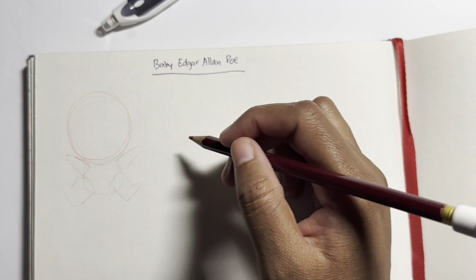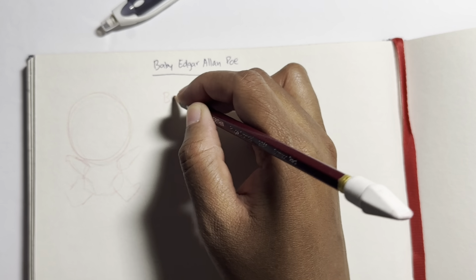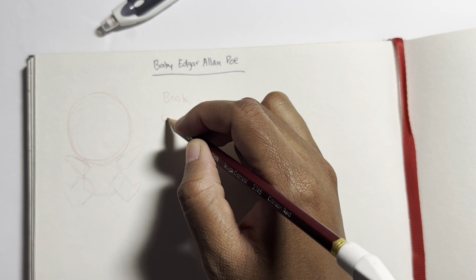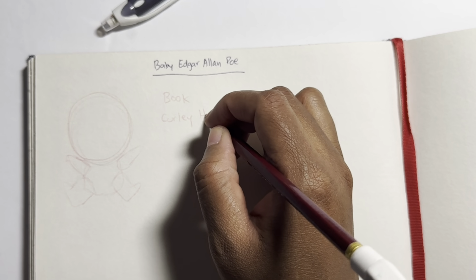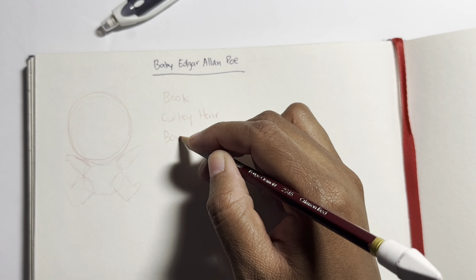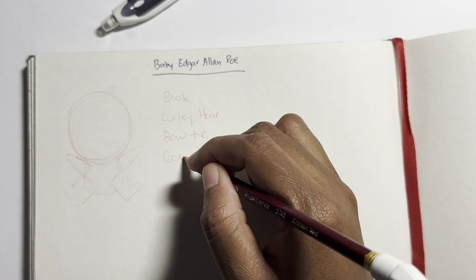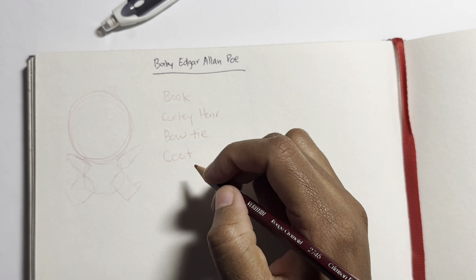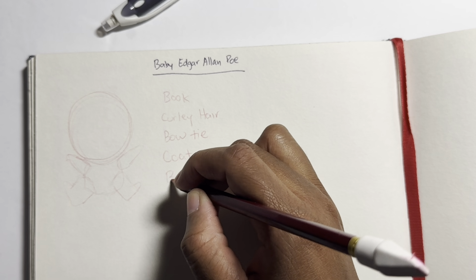So we said the book was definitely something, and then we see he has curly hair. I don't think that's how you spell curly, but that's okay. He's got the curly hair, and then I say bow tie, and the coat maybe. I'm just writing things down so they can be there. And also maybe I'll add a book or two.